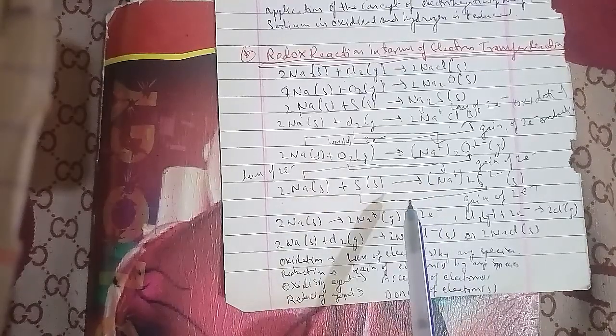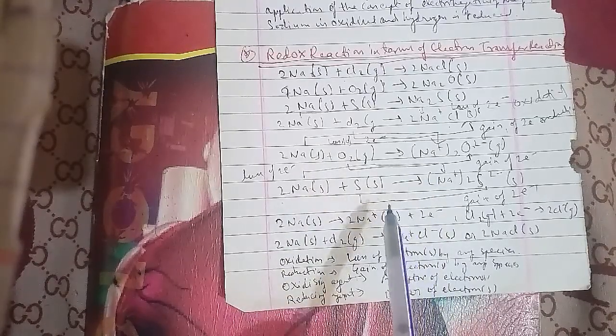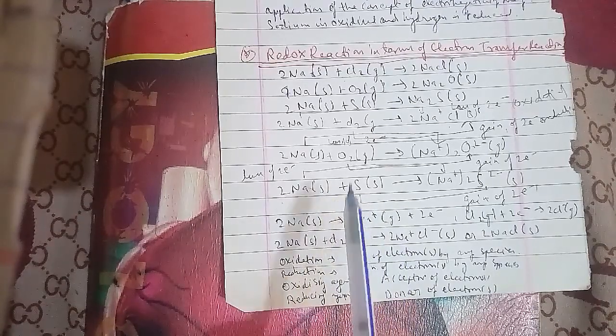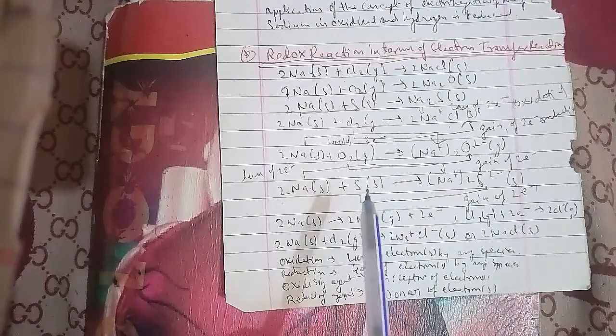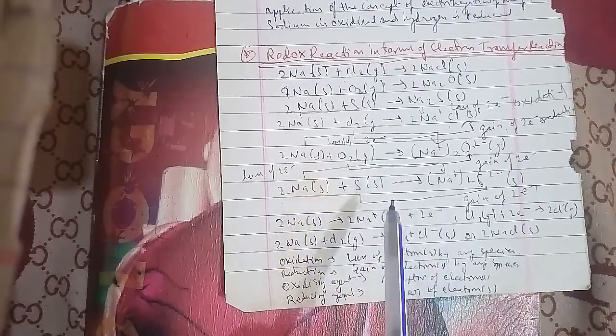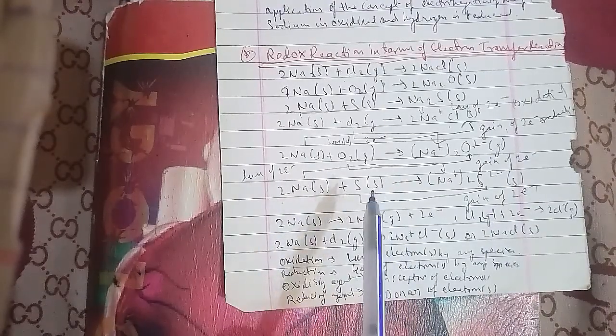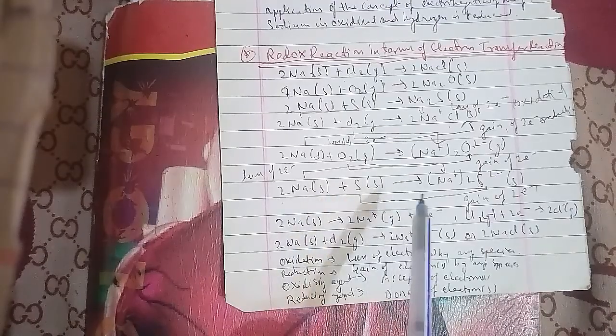In unit 9 we have to cover hydrogen, that is the position of hydrogen in the periodic table. Then dihydrogen, which is H2, preparation of dihydrogen, properties of dihydrogen, hydrides, water, hydrogen peroxide, H2O2, and heavy water, which is D2O, and dihydrogen as a fuel as well.